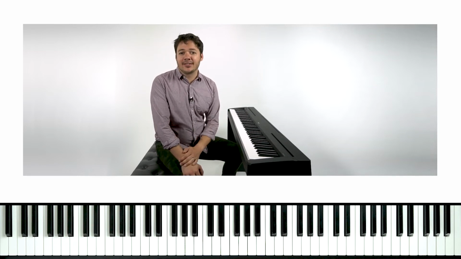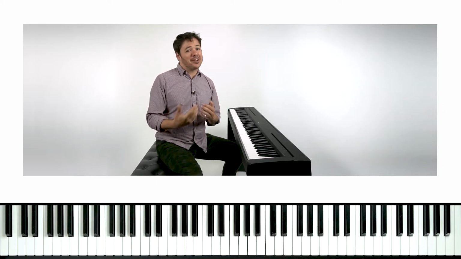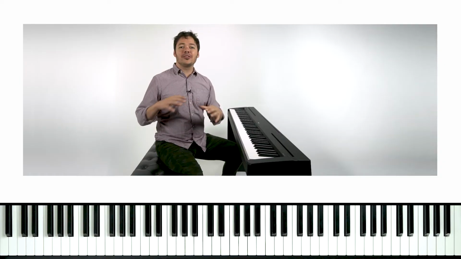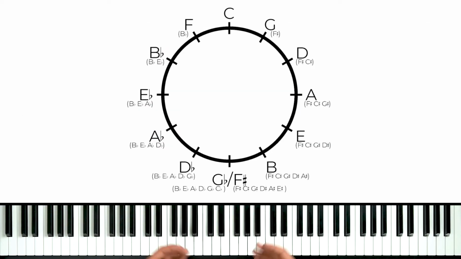Same thing goes on the flat side. So this is kind of like the part 2 lesson of the circle of fifths, which I'm kind of pumped for because there's a whole nother layer of patterns that you're about to see. So let's break this down. I want to talk about the actual accidentals within each key signature. Okay, so let's look at the sharp side.